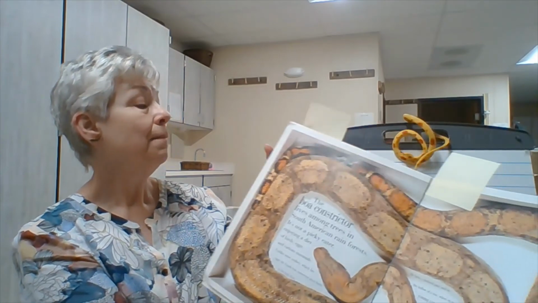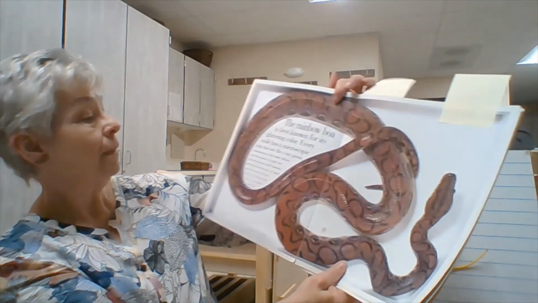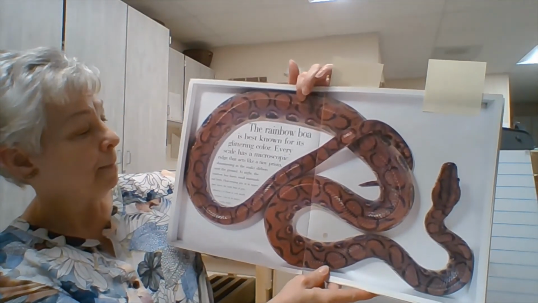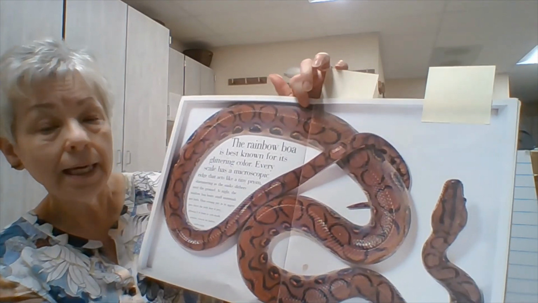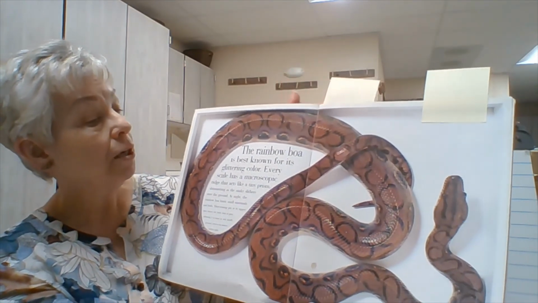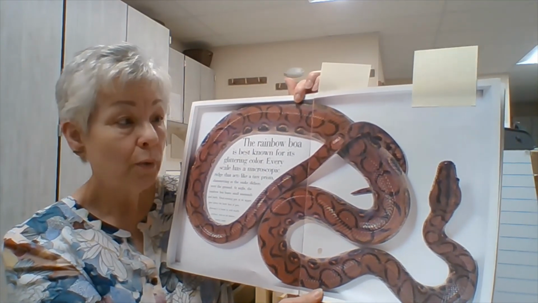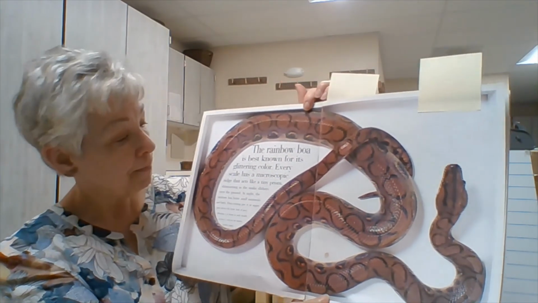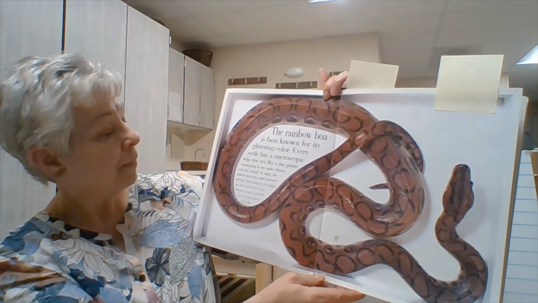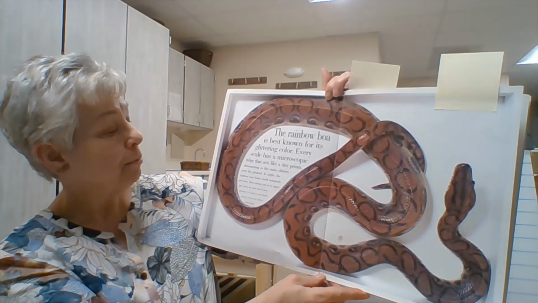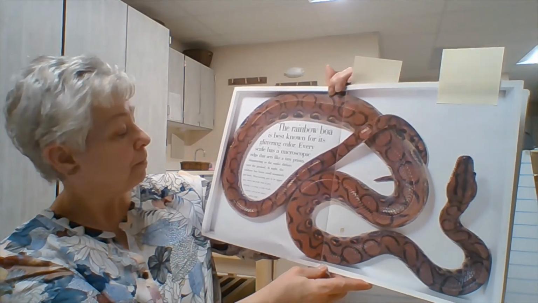Yes, it is. And this one here is called a rainbow boa. And you can't really see it, but its scales each have different colors. And when it moves in the sunlight, you can see the rainbow. It kind of changes colors. So it says it acts like a tiny prism. So it's kind of like a rainbow.